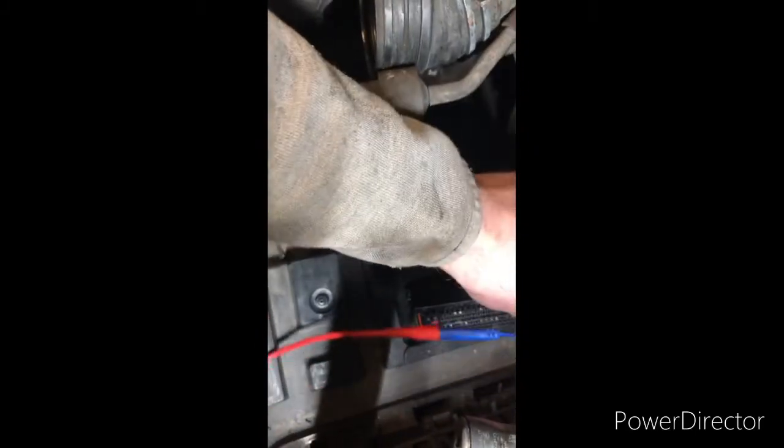We'll just see what voltage we're getting from it. I think it's pin 32. So I'm just going to put a multimeter on it.